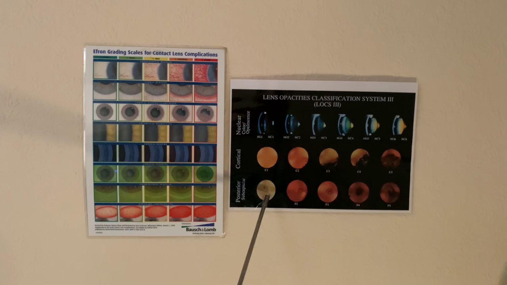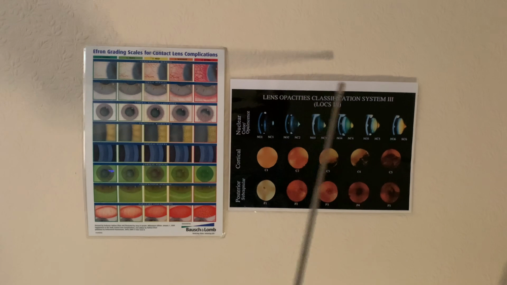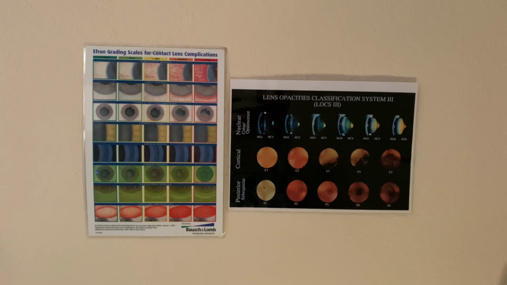As you can see, it starts here, on the posterior surface of the crystalline lens, and it gradually, over time, increases in size to the point where the patient is going to be visually affected. So that's the LOCS III cataract grading scale.